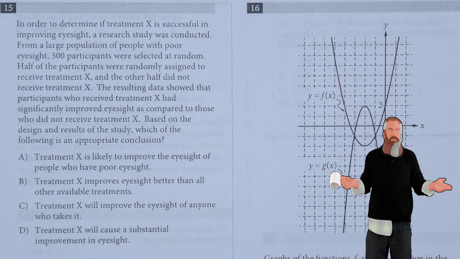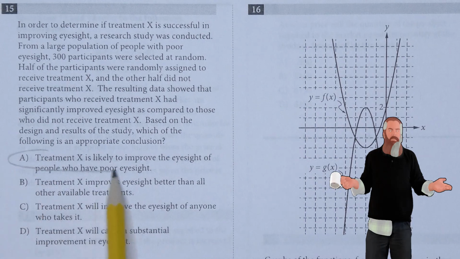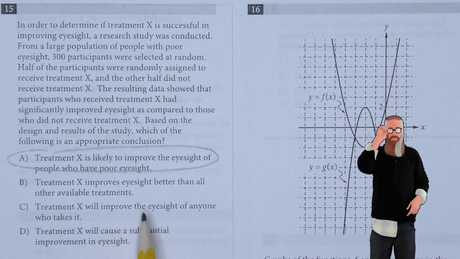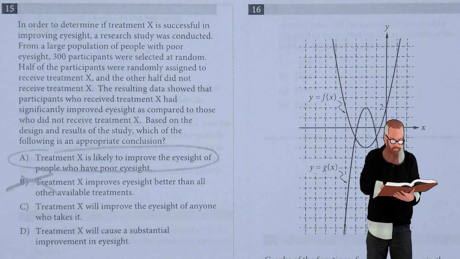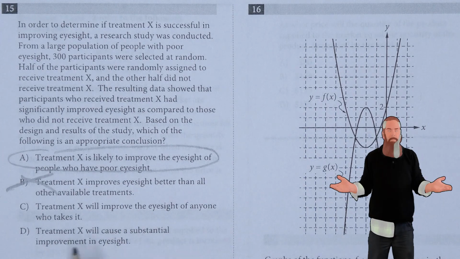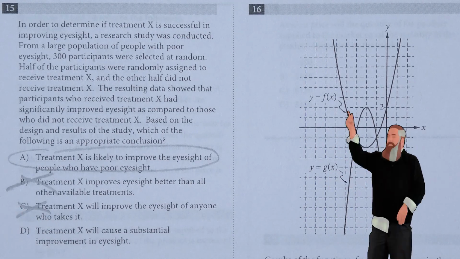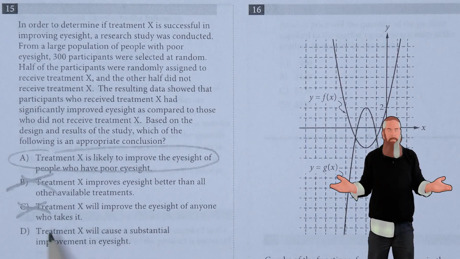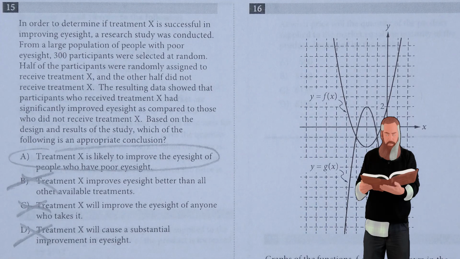Treatment X is likely to improve the eyesight of the people who have poor eyesight. That seems rather logical. We can circle that as an answer. Treatment X improves eyesight better than other available treatments. Now, we didn't test other available treatments, so we can't go with that. Treatment X will improve the eyesight of anyone who takes it. Not everybody had improvement, so we can't really say that. And treatment X will cause substantial improvement in eyesight. And we just know that there is improvement, not that there's going to be substantial improvement.